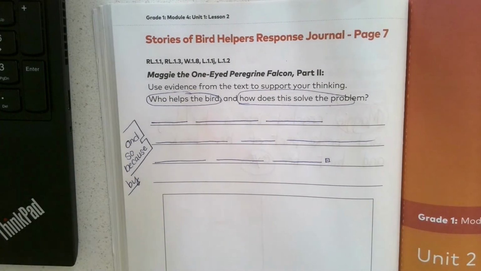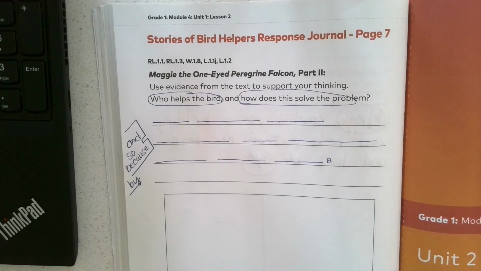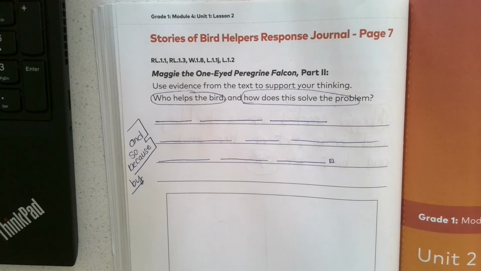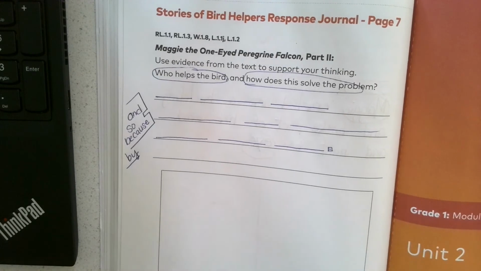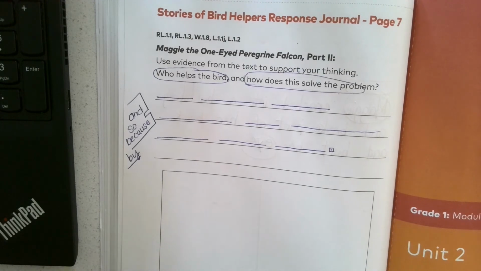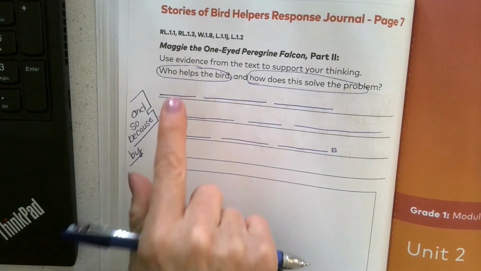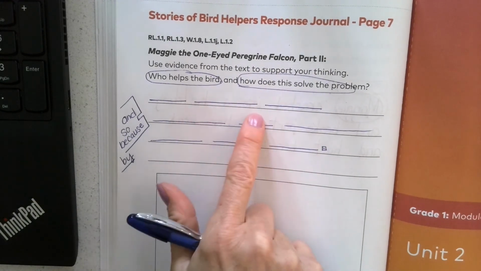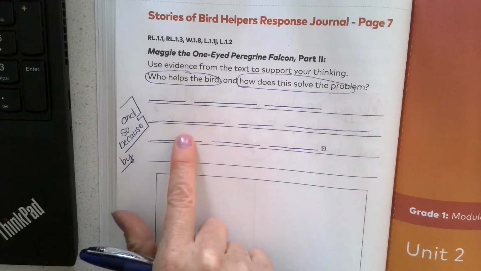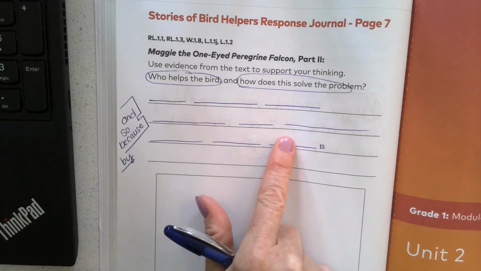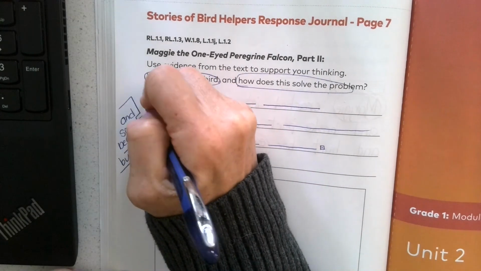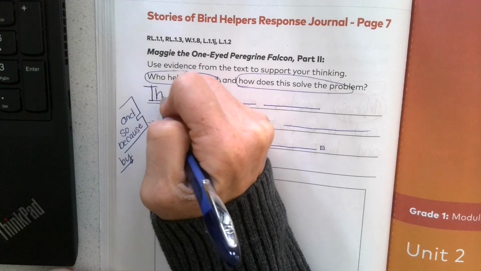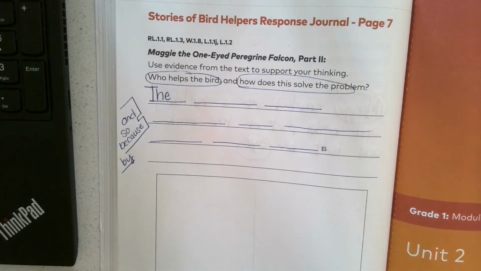Remember your ending mark. All right, now it's time to check your work. Let's read your sentence one more time, or keep on writing if you're not finished, because I'd like everyone to be together on this. The doctors help Maggie by removing her hurt I. The first word needs to be a capital, and it's the word the. Everyone should have that word right.